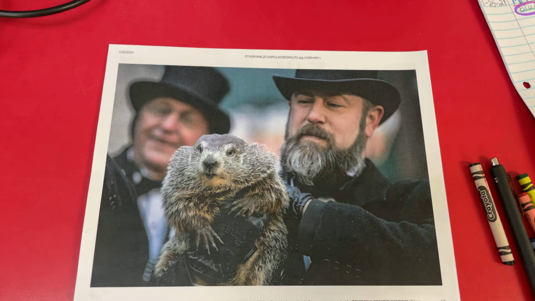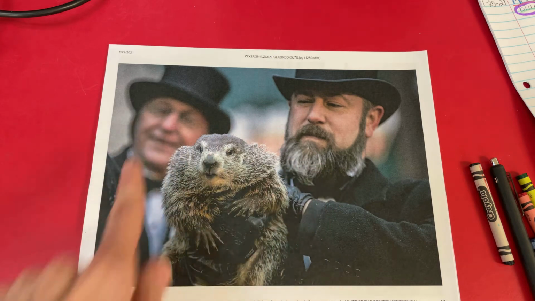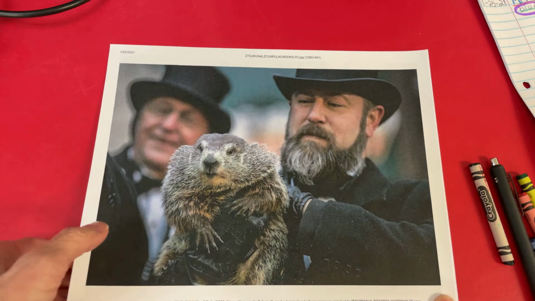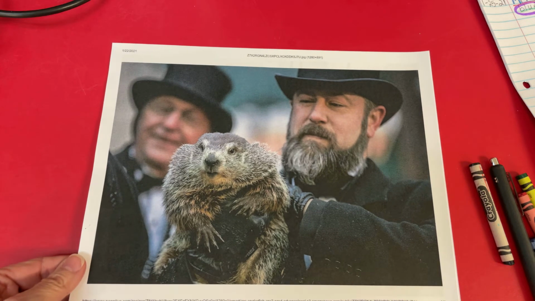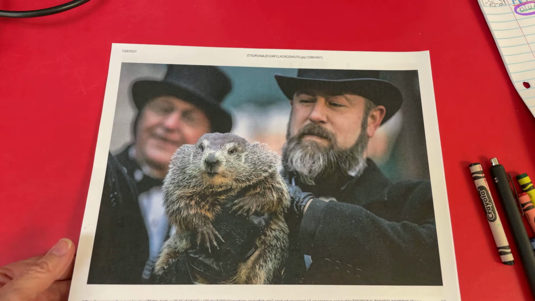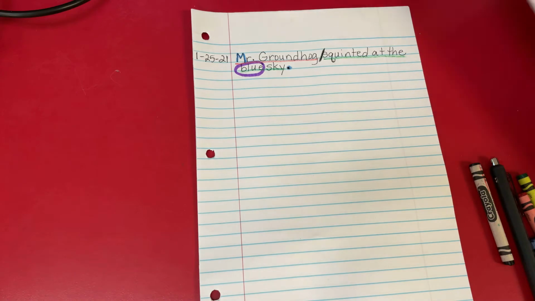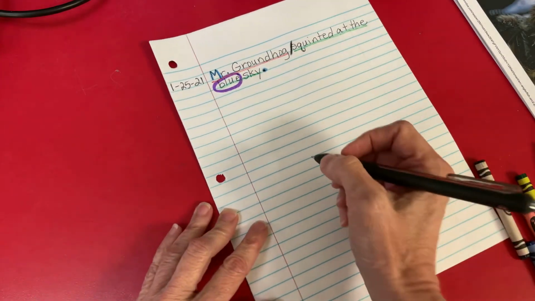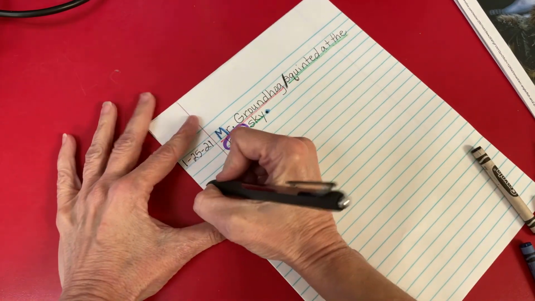Okay, so you can see in our picture, there's Mr. Groundhog, and with the men in their heavy winter clothes. So what do you think he is going to do today? Well, let's get out our paper and write our sentence.